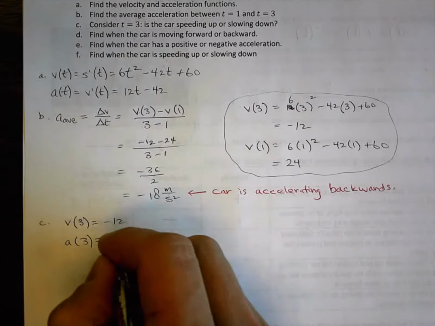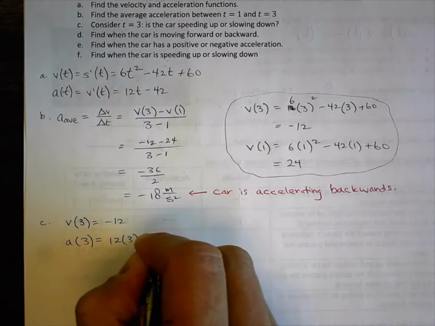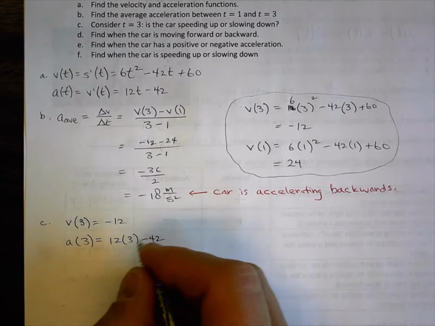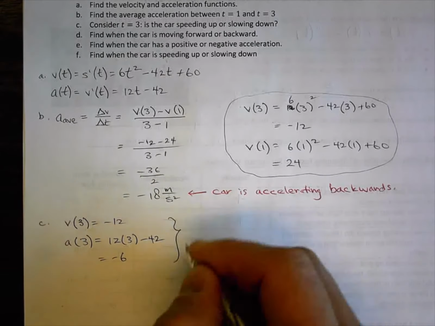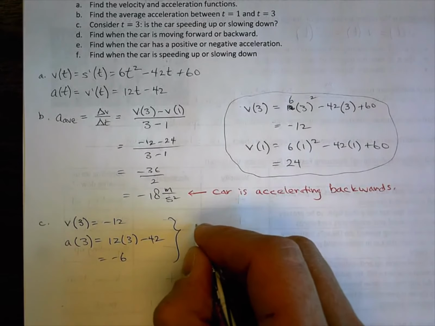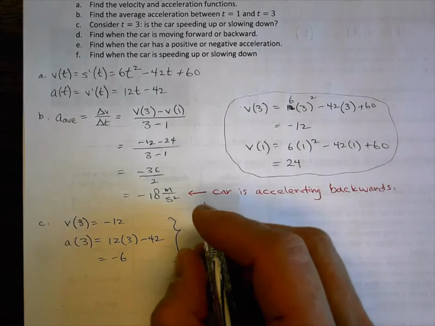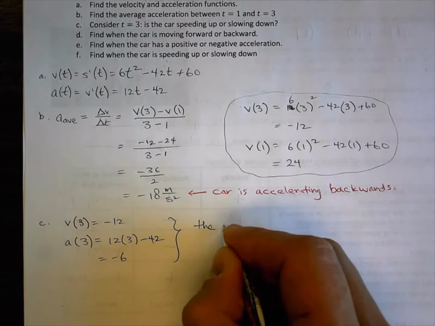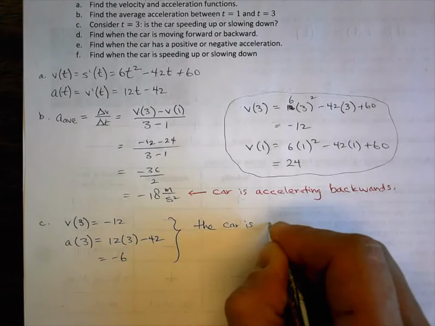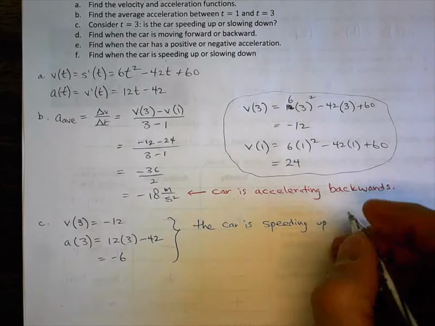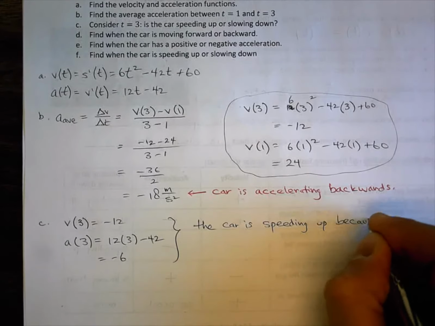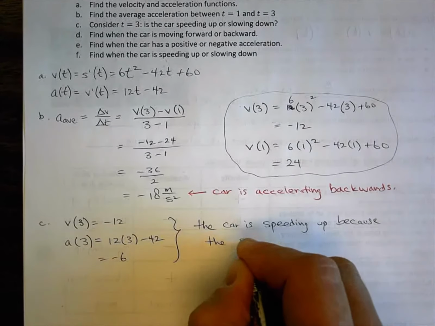I can sub that in, so 12 times 3 minus 42. That gives me 36 minus 42, which gives me negative 6. So the car is speeding up, because the signs are the same.